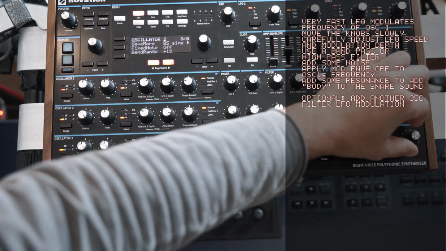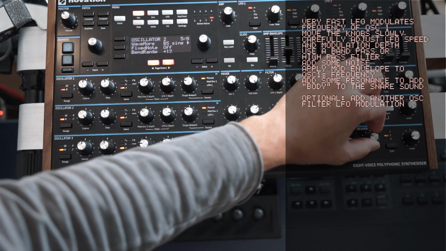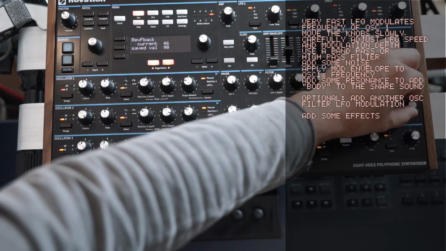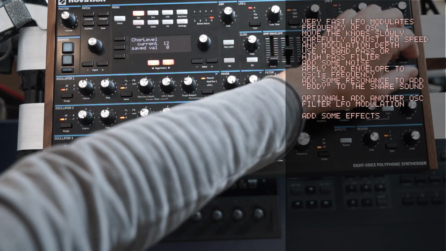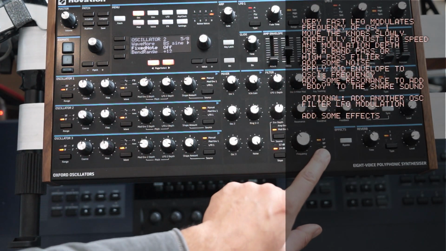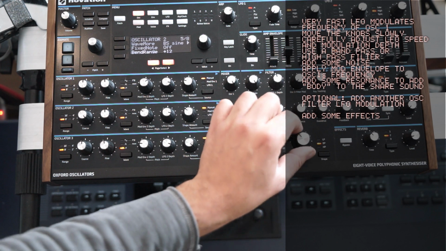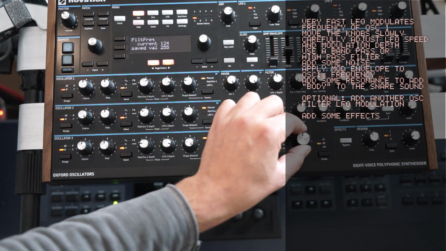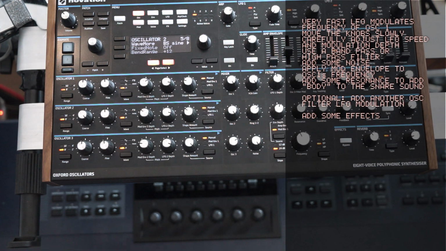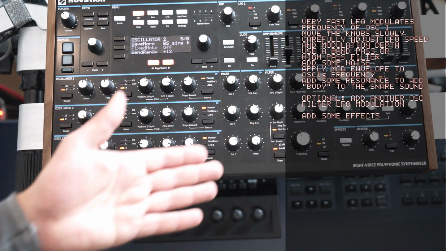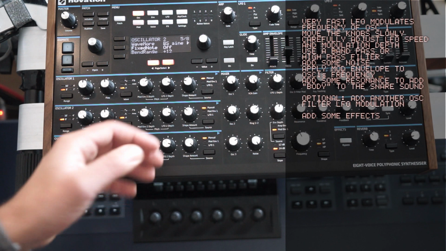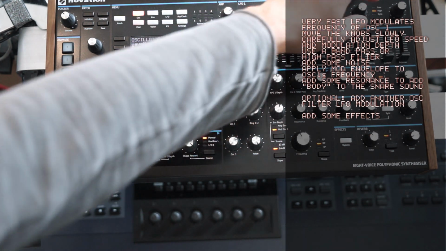So what we can also do is bring a little bit of reverb. What's interesting about the sound is that it really depends on the note you're playing. You have to play around with these values a little bit, and remember, be very careful when adjusting this.